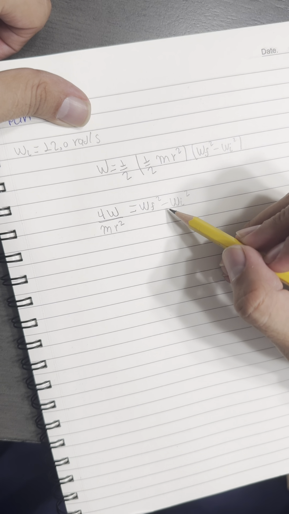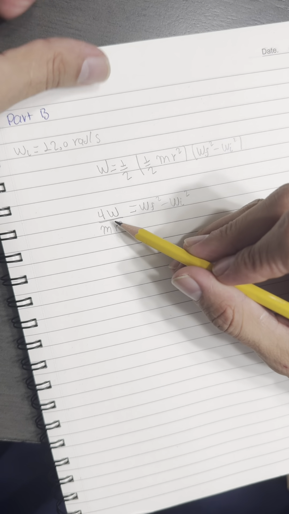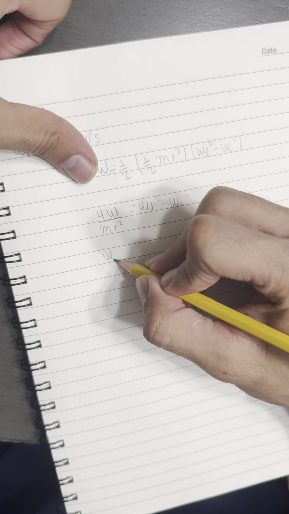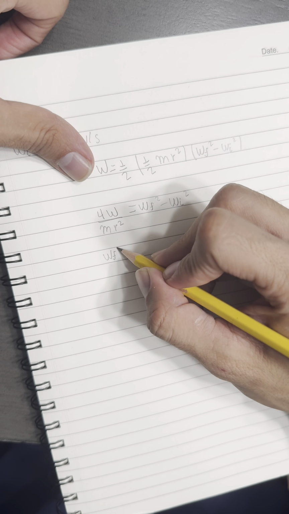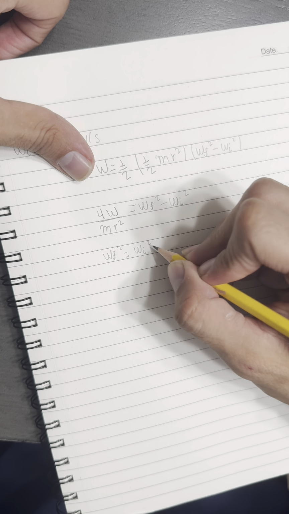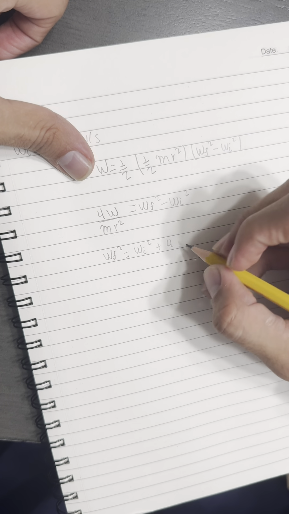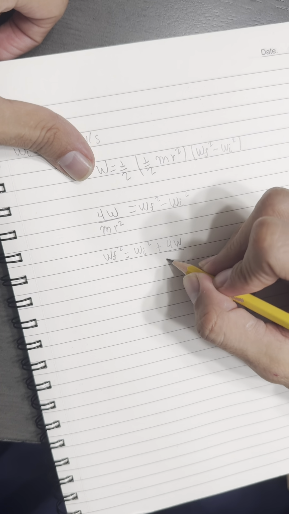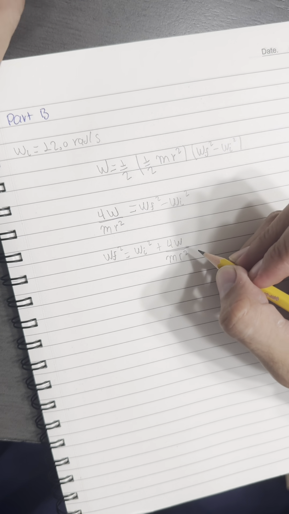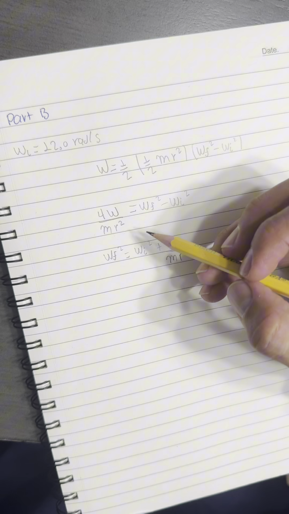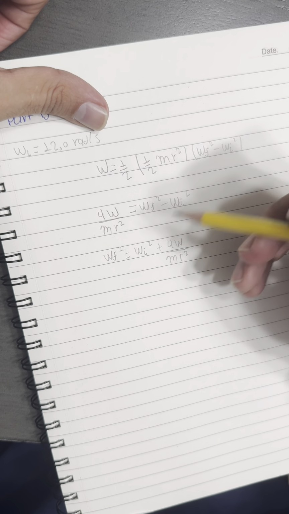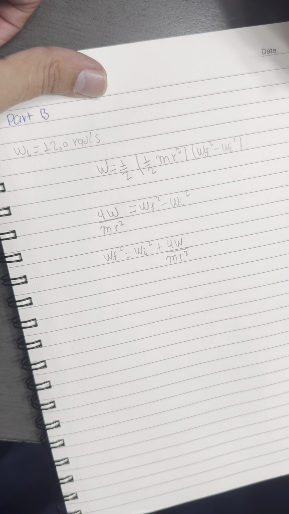Now we move the initial term to the other side, giving final angular velocity to the power of 2 equal to initial angular velocity to the power of 2 plus 4 times work done over mass times radius to the power of 2. The next step is the same, but with the square root. So we start to plug in the numbers.